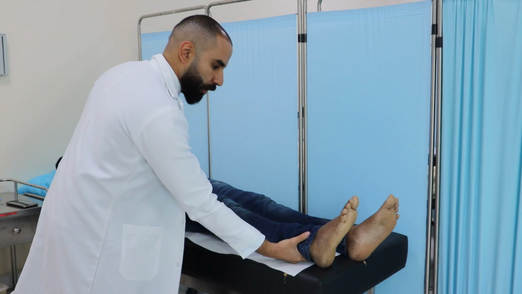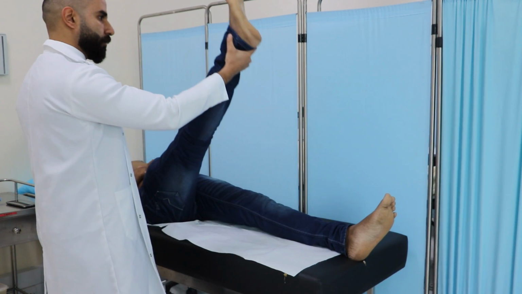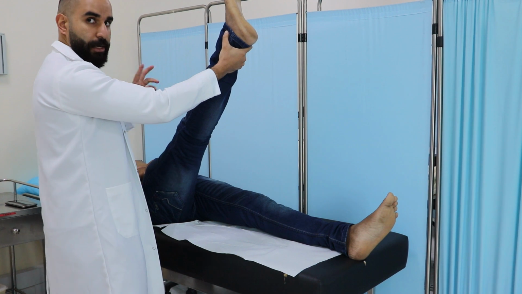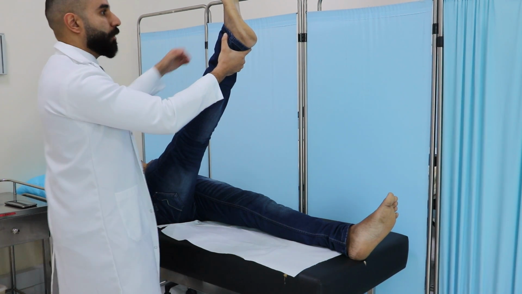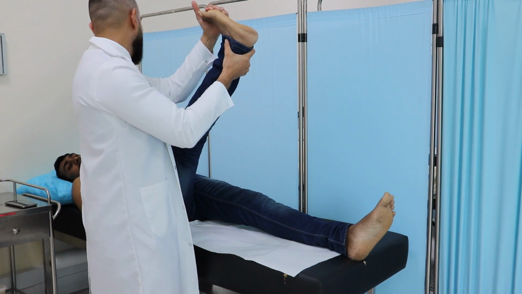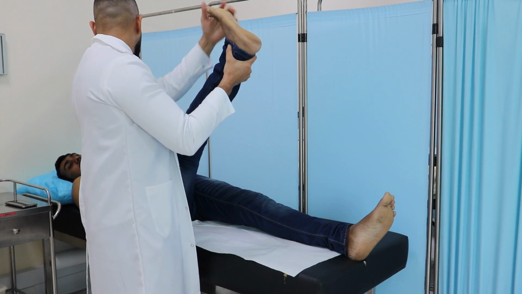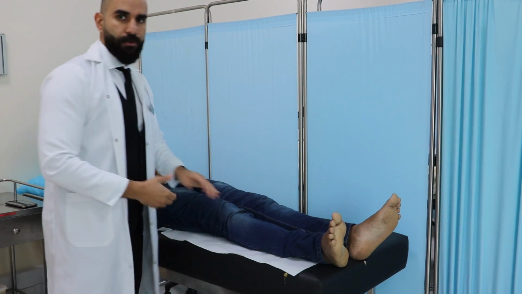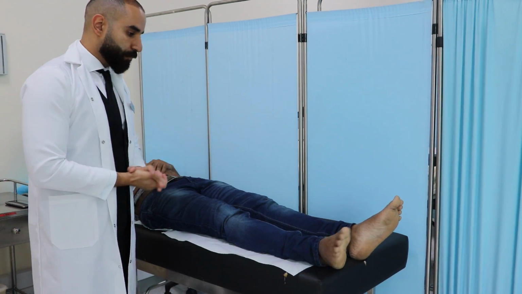So again, from the beginning, I will raise the patient's lower limb. I keep an eye on the patient's face. If there is no pain and no tingling, I will do the dorsiflexion. And again, any pain? Okay, thank you. And of course, I will repeat it for the other leg.